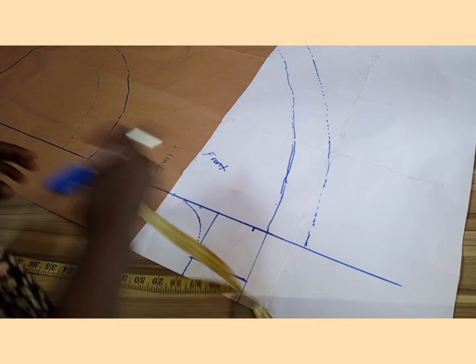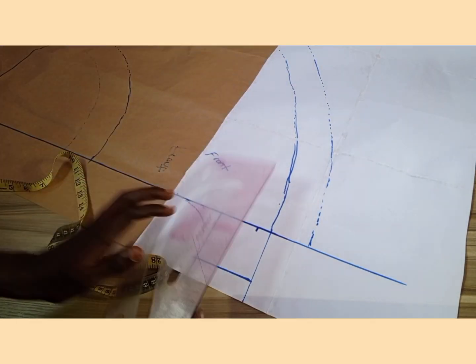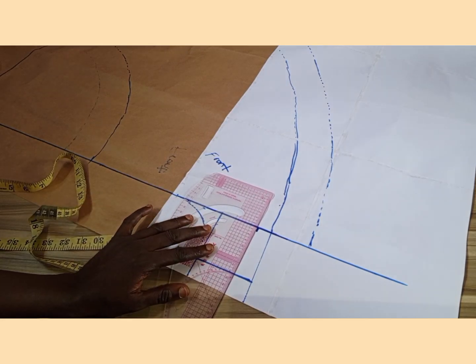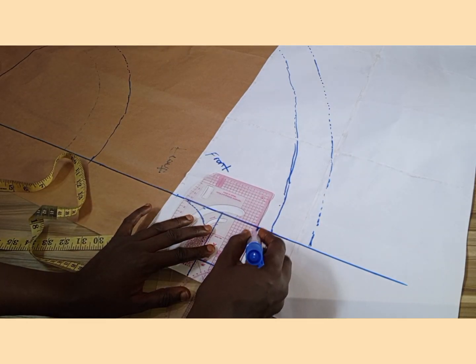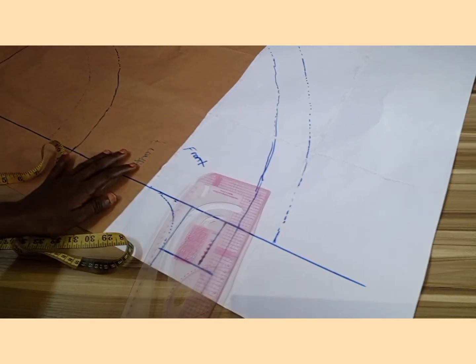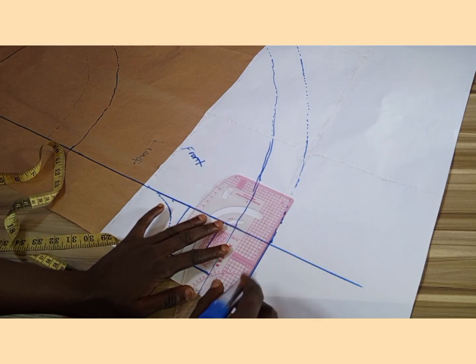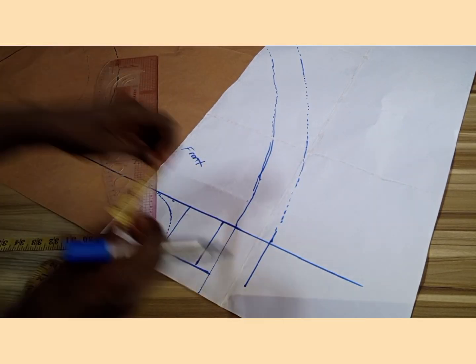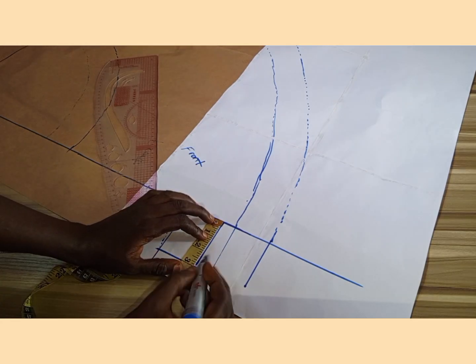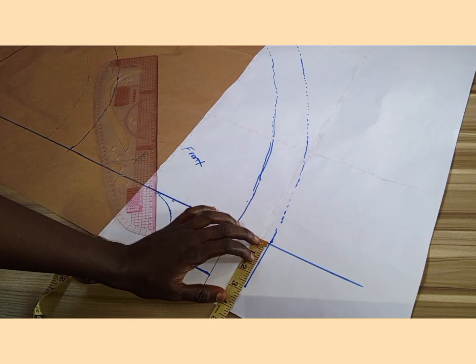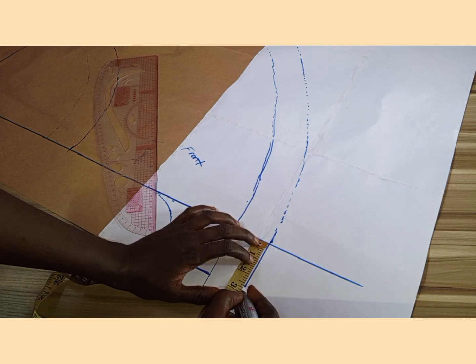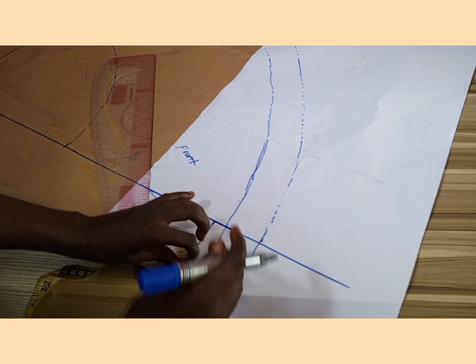But for this, I'm not doing that, so I just mark my 12 inches and I will draw a straight line like this to get my crotch extension, and the crotch extension is the hip divided by 16. Whatever is your answer, you add 0.5 inches to it, and you mark it and draw.